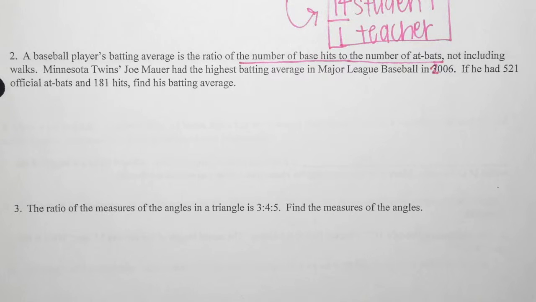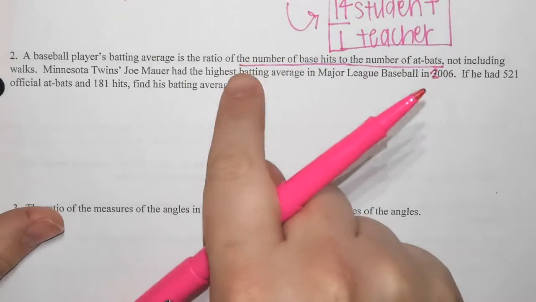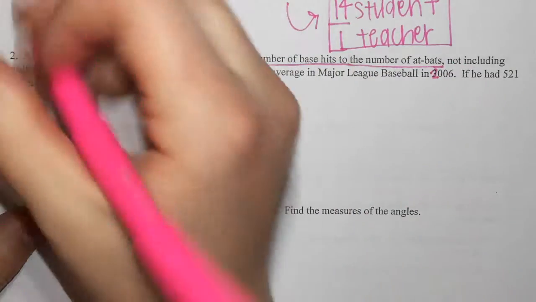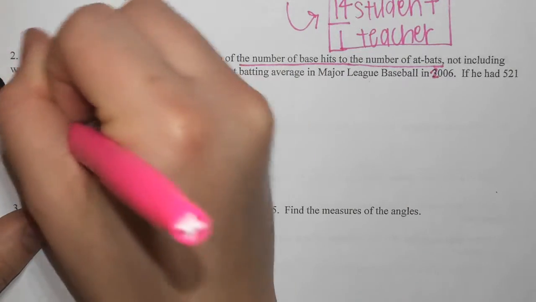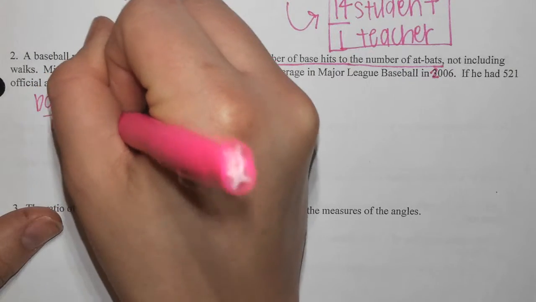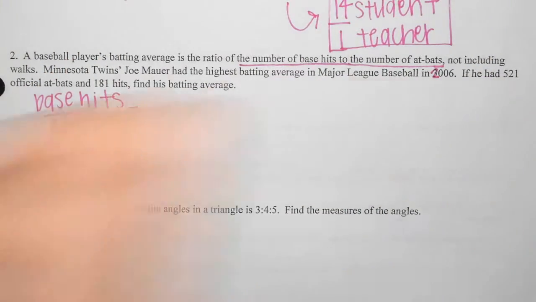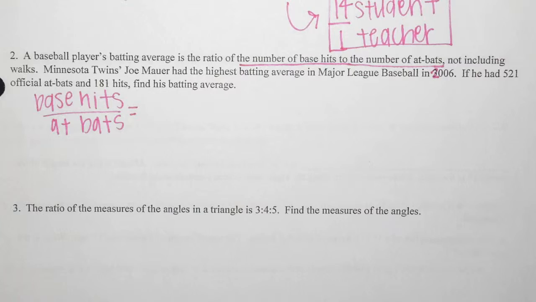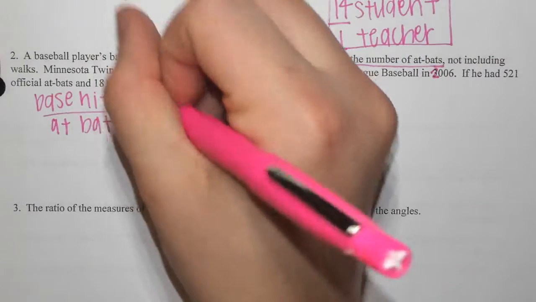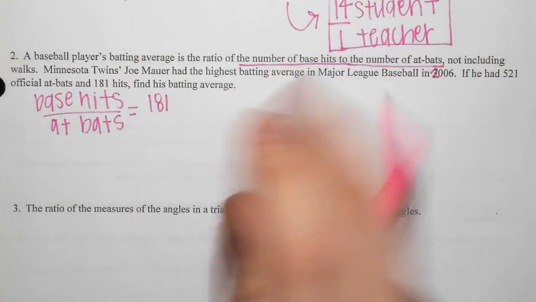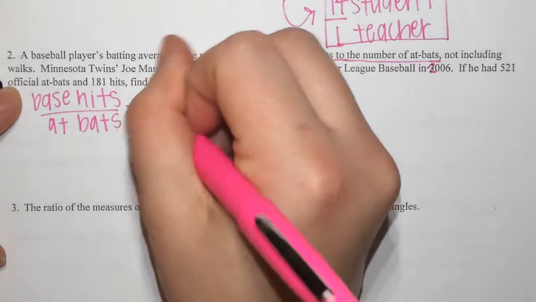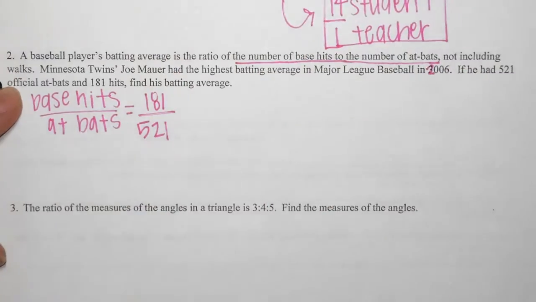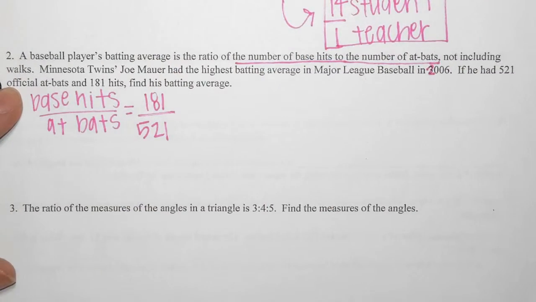Okay, so they told us, thankfully, because I would not know, how to find the batting average. It's the number of base hits on top to at-bats. So if you plug in Joe Mauer's numbers, how many base hits did he have? 181. If he had 521 at-bats and 181 hits.